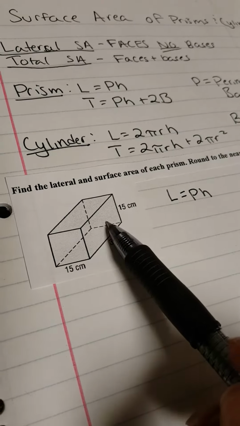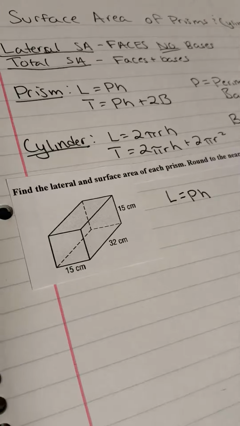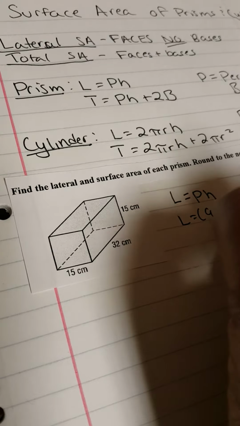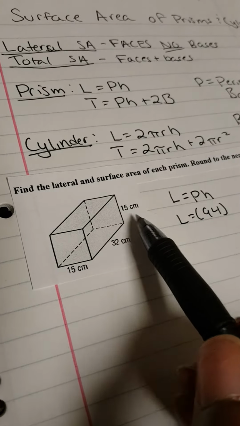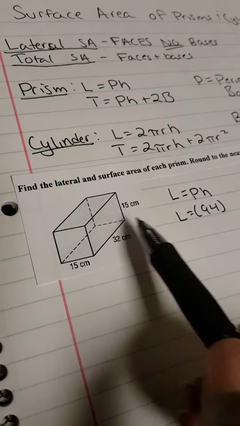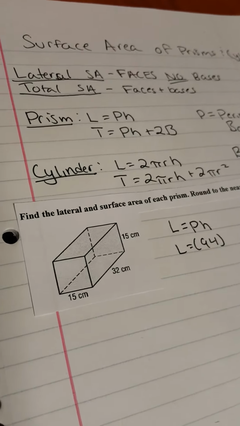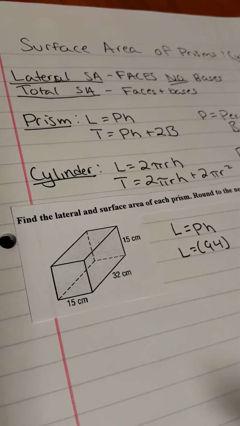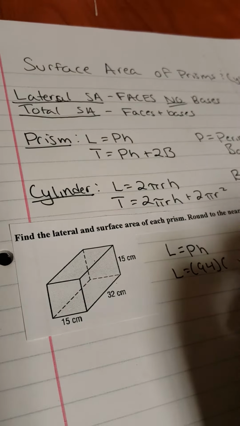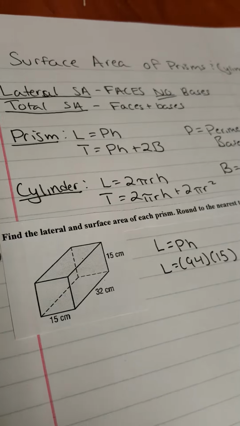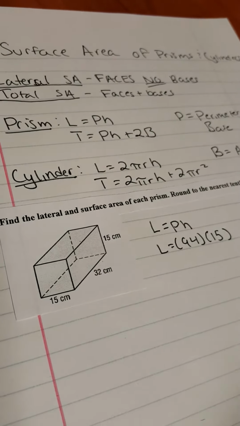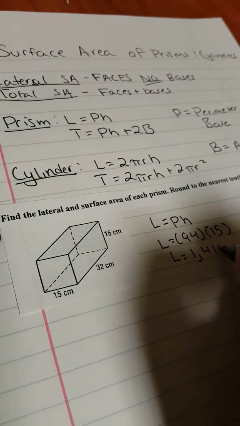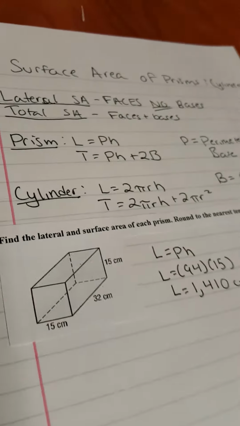All right, so let's do the perimeter of it. So we'd have 15 plus 15 plus 32 plus 32. So that would be 94 for our perimeter. And so then the height connects the two bases. So how far is this base from this base? 15. Okay. So then when you multiply those two things, what would be your lateral surface area? 1,410 centimeters squared.